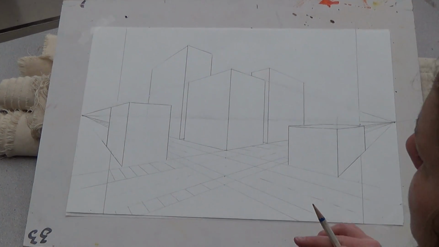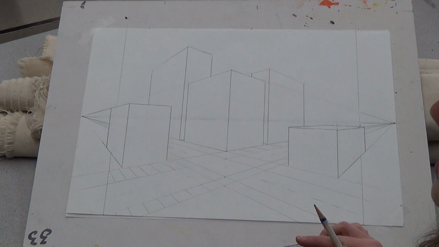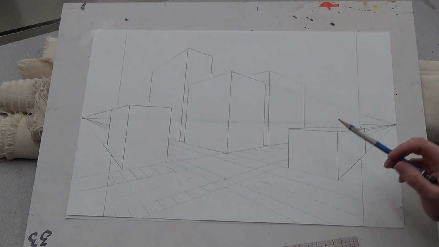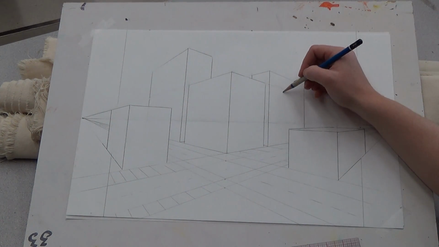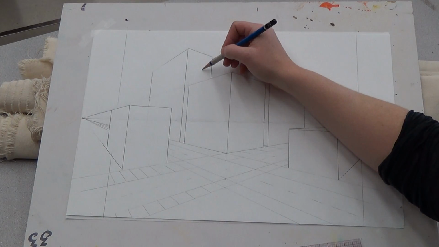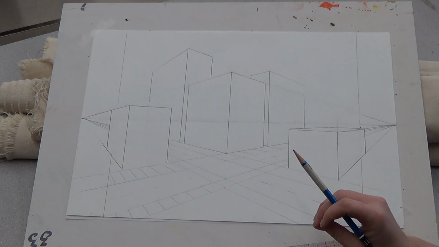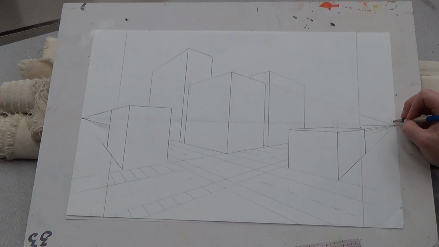Okay, now we're going to learn how to put city doors and windows into each of these buildings. There's a rule of thumb, and here's how it goes. The right side of any building, so this is a right side, this is a right side, this is the right. Every single right side, anything in that square goes to VP2.